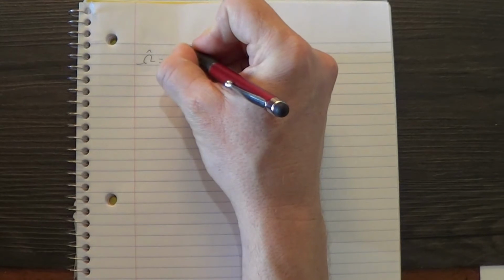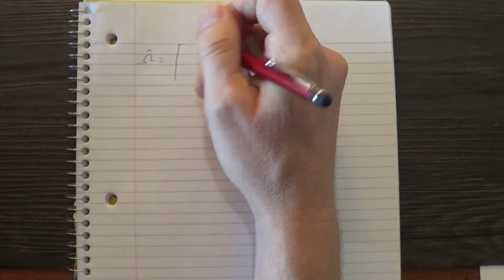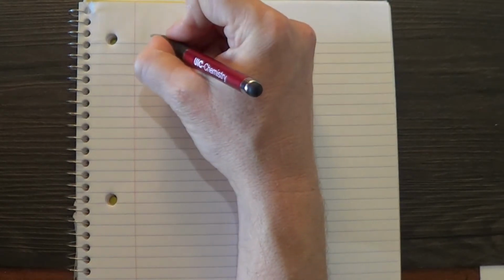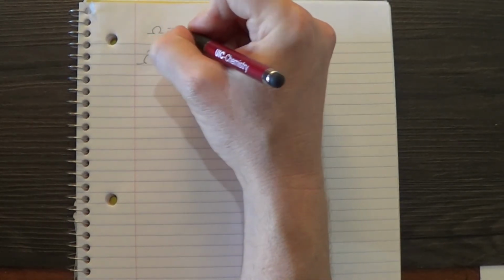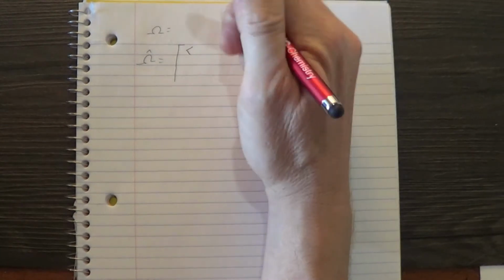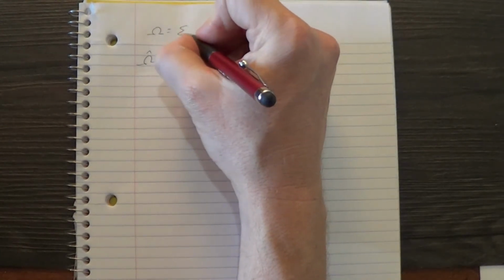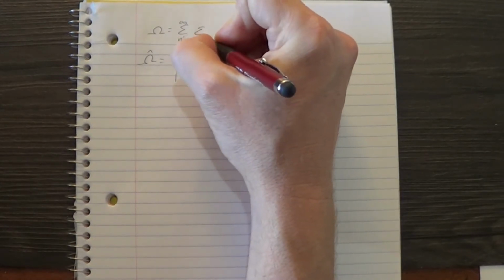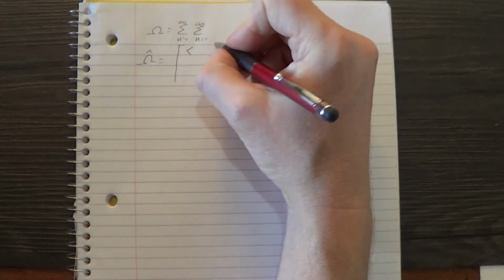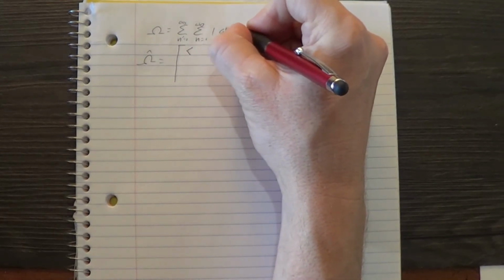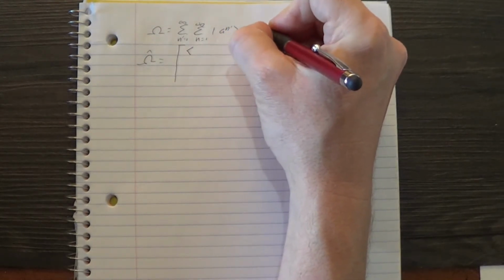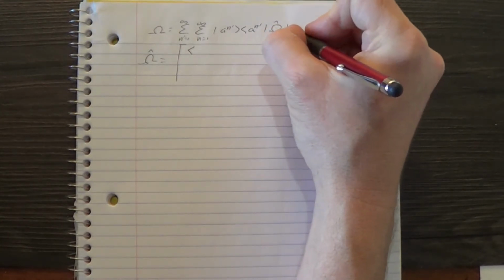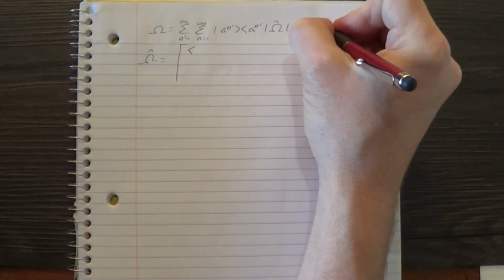I don't know how far I'm going to go down. You know what? You really do need to see the representation. Let me write that down. n prime equals 1 to infinity. You're going to have a little trouble. I thought I could be clever and do this on two different sheets of paper, but no, that's not going to work. So I'm just writing the same thing down again.